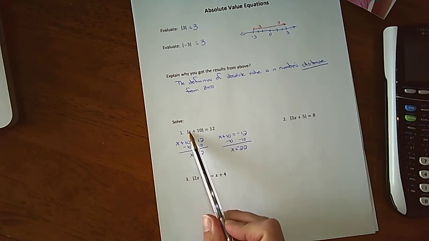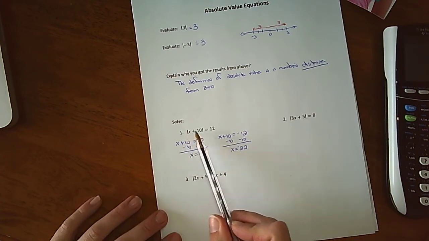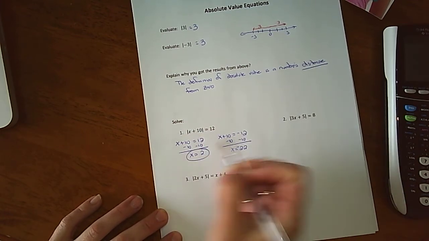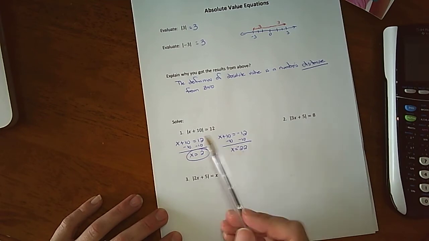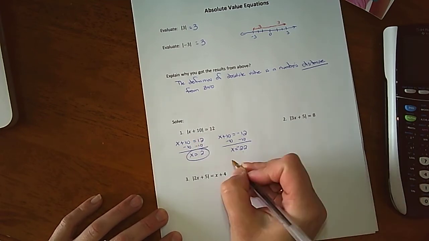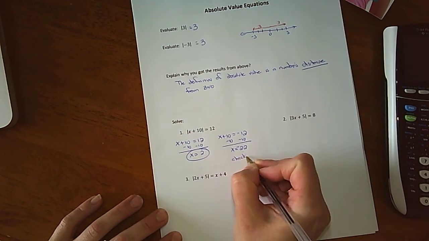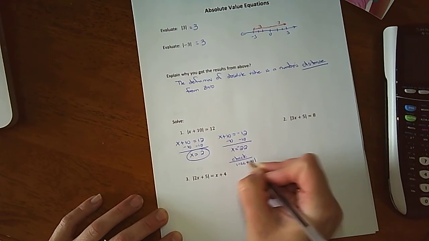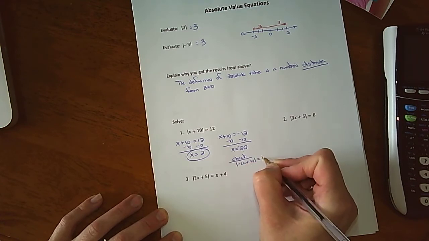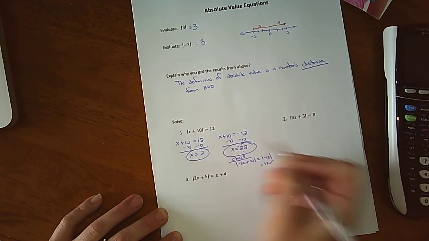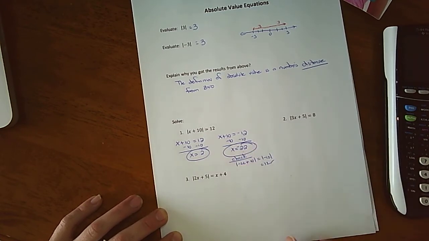So plug 2 back into this. 2 plus 10 equals 12. That works. So I'm going to circle it. Now let's try -22. -22 plus 10, so let's check this so you guys can see what I'm doing. -22 plus 10 will equal the absolute value of -12, which is 12. That worked, so I'm going to circle the -22.